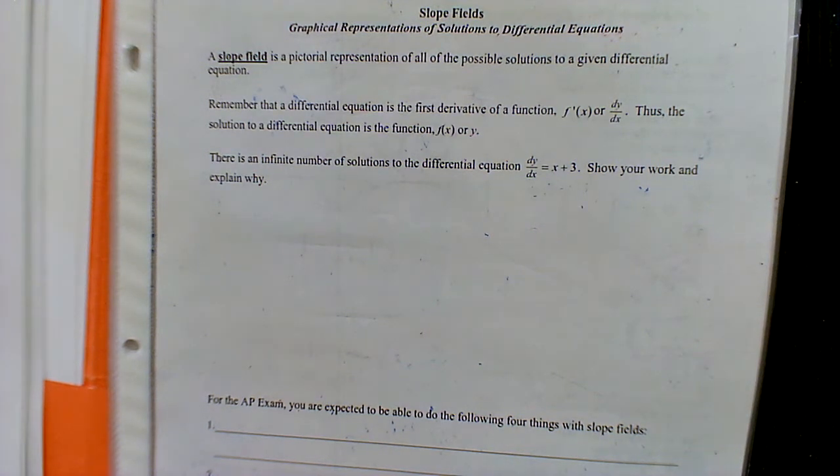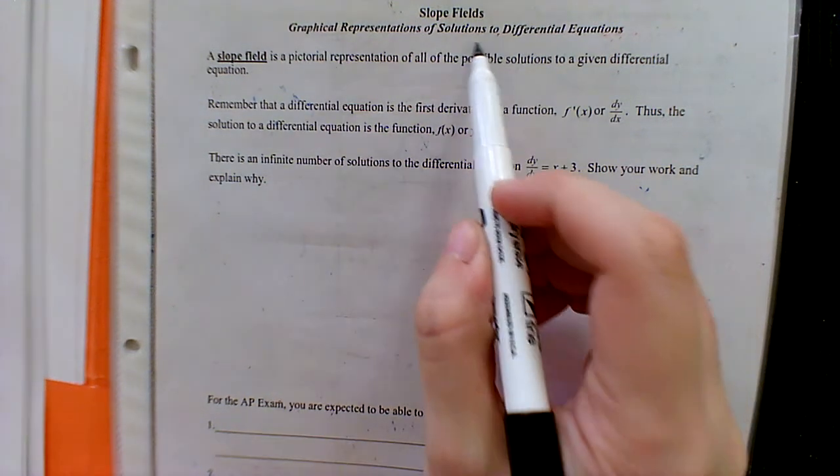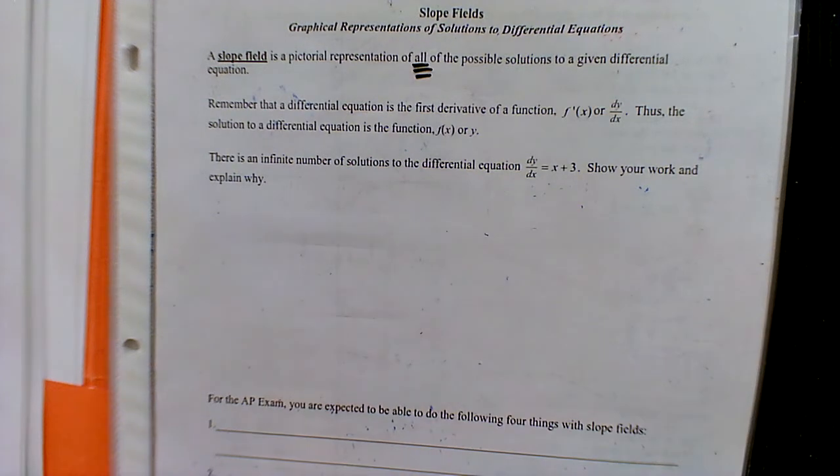So a slope field is a visual, pictorial representation of all of the possible solutions that we can have to a derivative or differential equation. When we work backwards, aka integrate, we have that plus c on the end if we don't know the bounds. That plus c is just representing a constant.